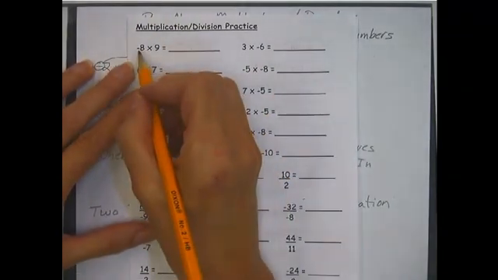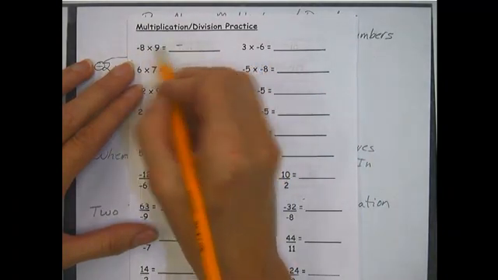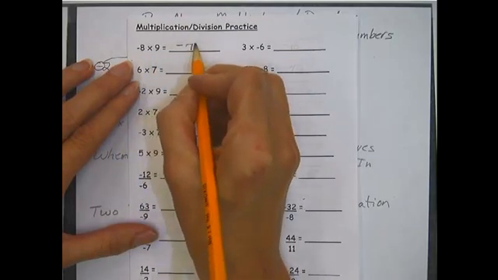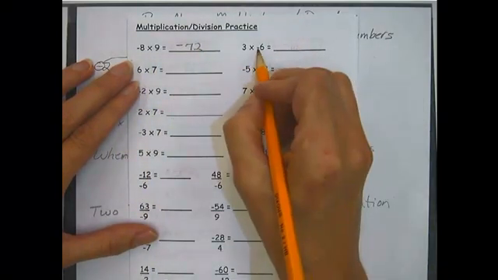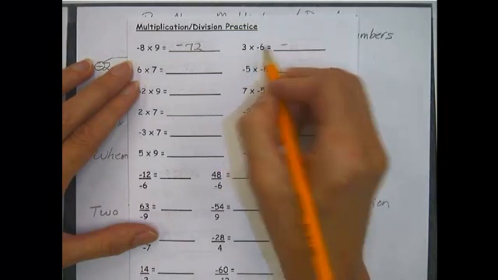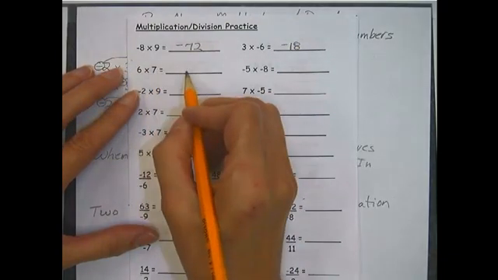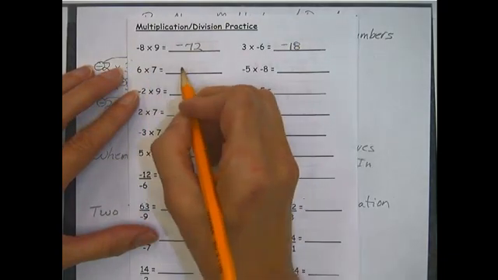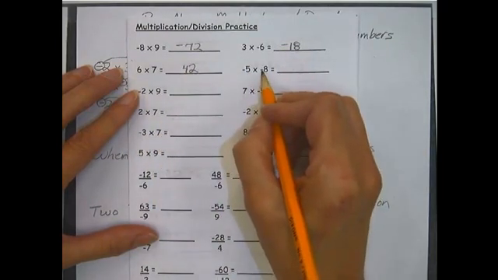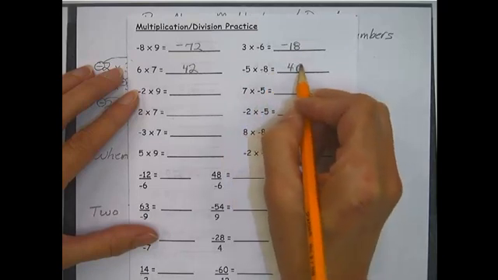Here I've got a negative 8, so I know my answer is going to have to be negative to create that partner, that pairing. Then I can just focus on my fact. 8 times 9 is 72. Over here, again, I've got a negative, so I know my answer is going to have to be negative. Then I can just focus on 3 times 6 is 18. No negatives here, so my answer is going to have to be positive as well. 6 times 7 is 42. And over here, negative and negative, I've got my pair of negatives already, so I can go ahead and say 5 times 8 is 40. That's all we need to work on.